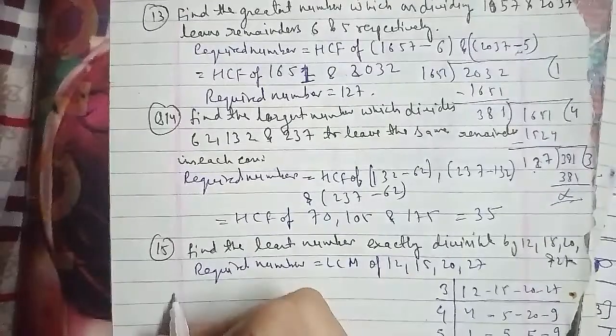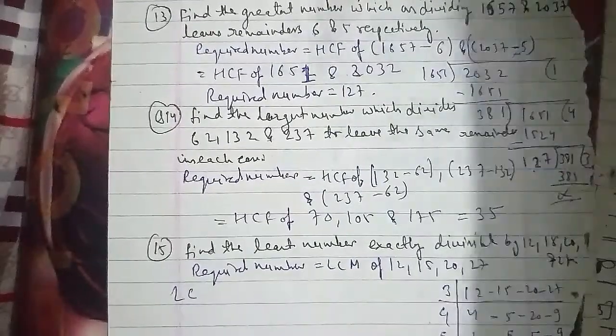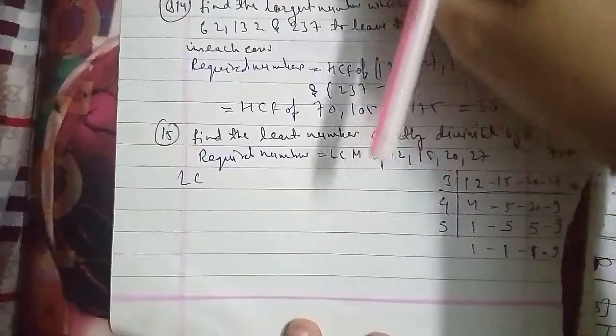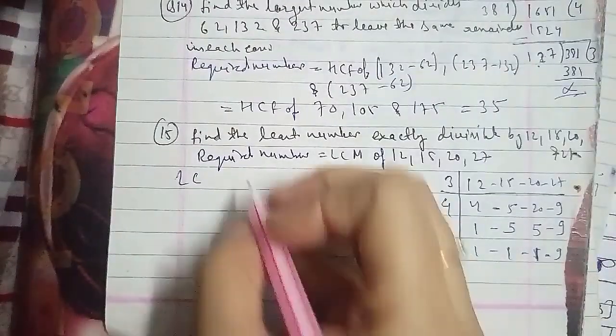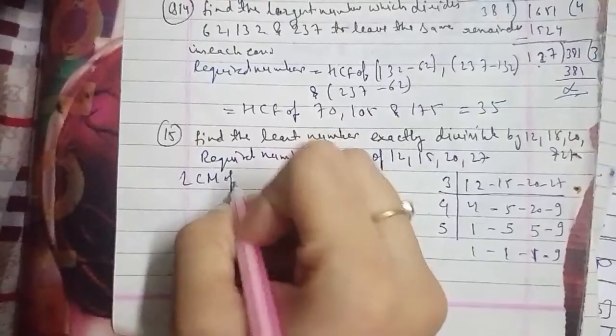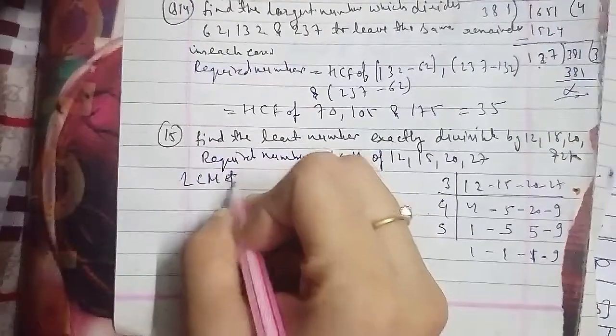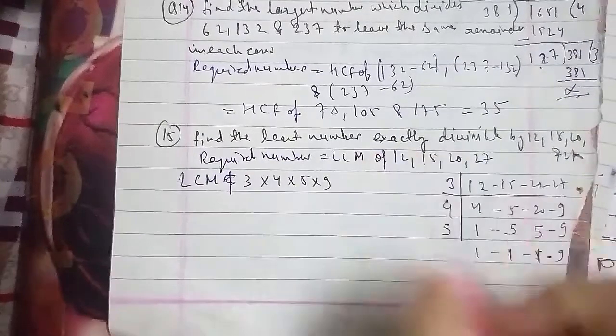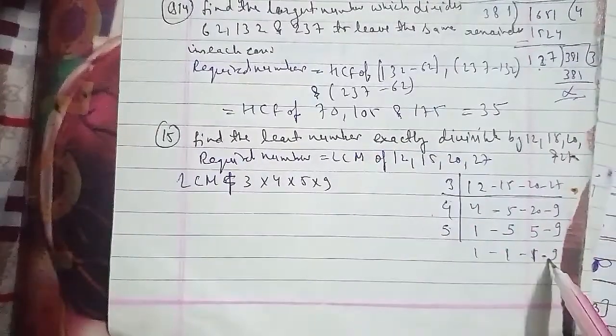So the LCM equals 3 into 4 into 5 into 9.